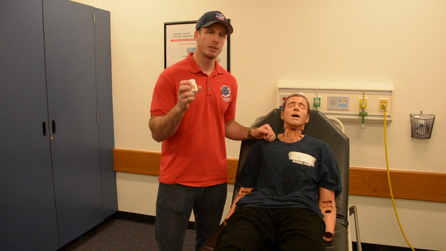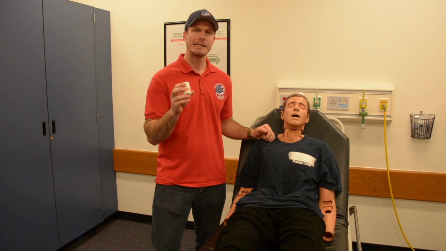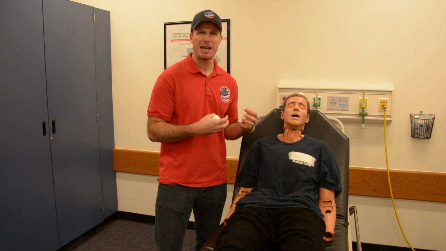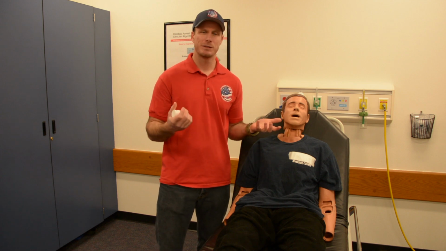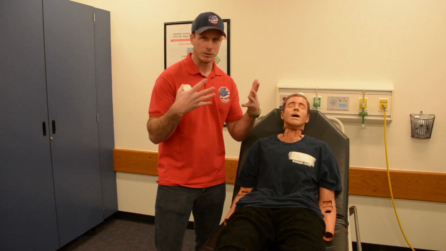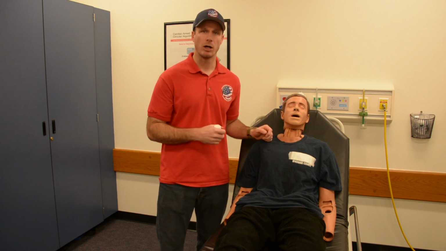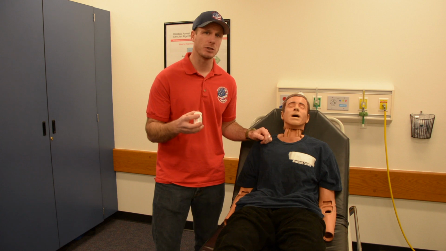Now, what it actually does in the body is it's what we call a platelet aggregate inhibitor. So it keeps all the platelets from sticking together or clumping together. Or what we'd say, it stops any aggregation, the sticking together of platelets, especially inside those injured or damaged coronary arteries. That's why we're going to give this medication here.